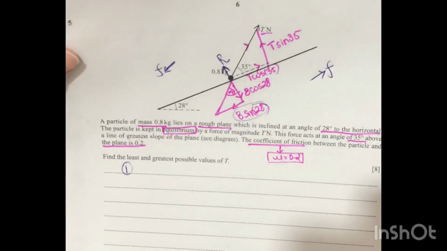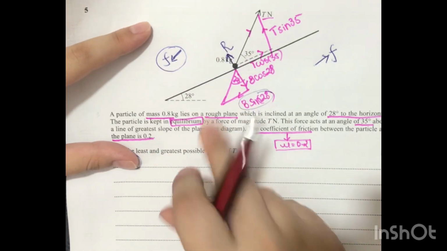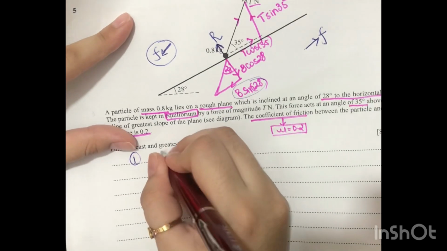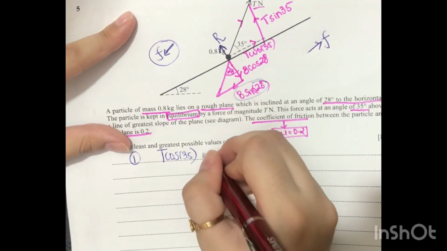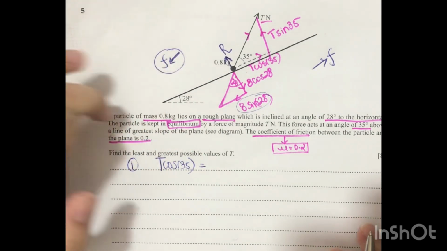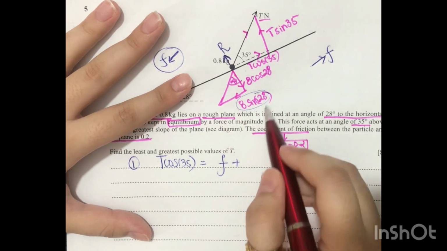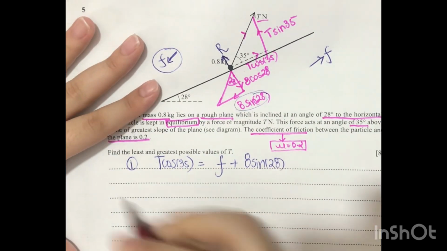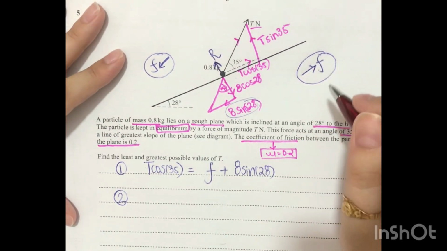So let's create the first equation in which the friction is acting downwards. T cos 35, which is pulling the particle upwards, is equal to the forces acting downwards. That means friction plus the downward component of the weight, 8 sin 28. Now let's assume that the friction is acting upwards.